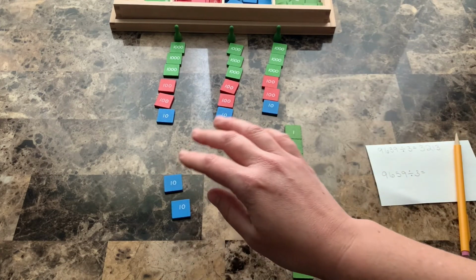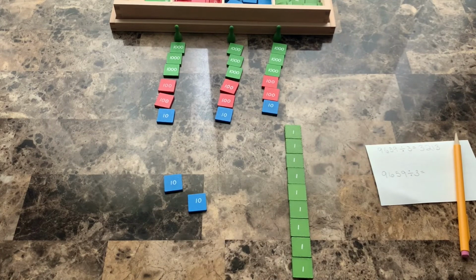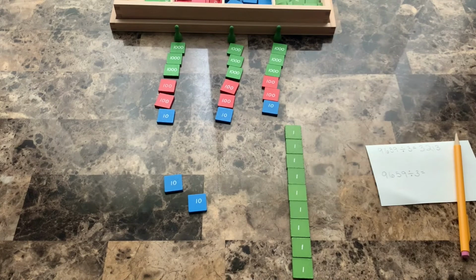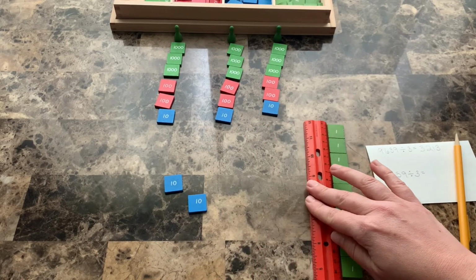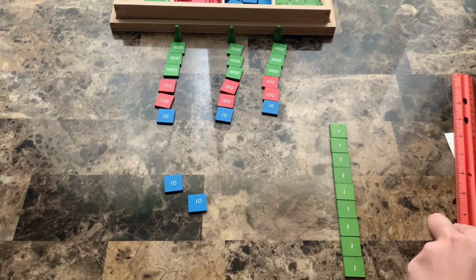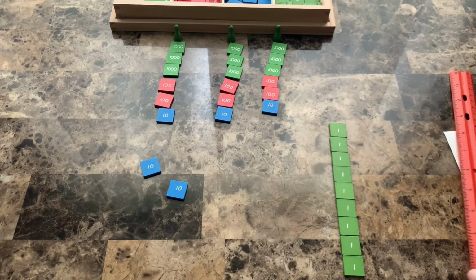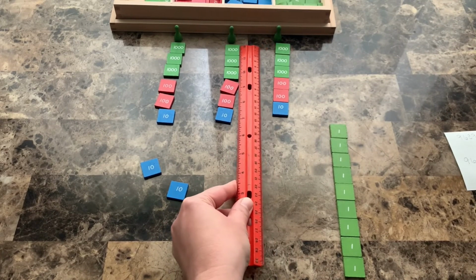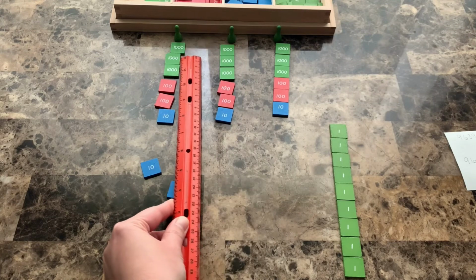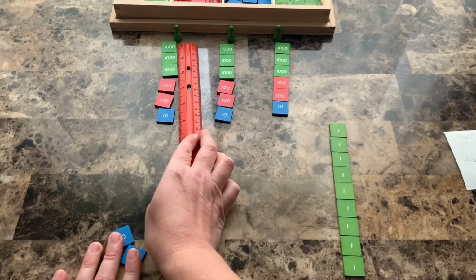Oh, stop. Can we share the tens equally? No, we can't. I'm going to move the units out of the way just a little bit because this is going to get a little messy. Okay. So we have these two 10s that don't share equally, right? Well, we have to share equally. I mean, that's what division's all about. And how are we going to do that if we can't share it equally?